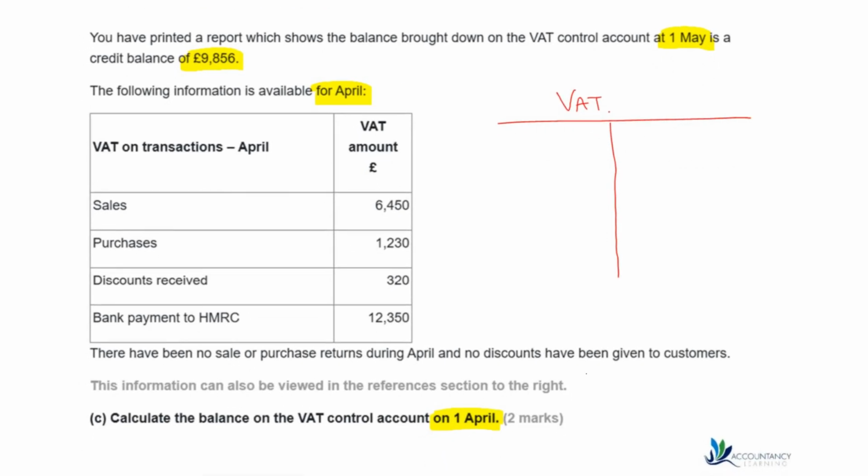So on the 1st of April we don't know what our balance is, but what we do know is that at the end of April this was our balance, and we know that these transactions happened within April.